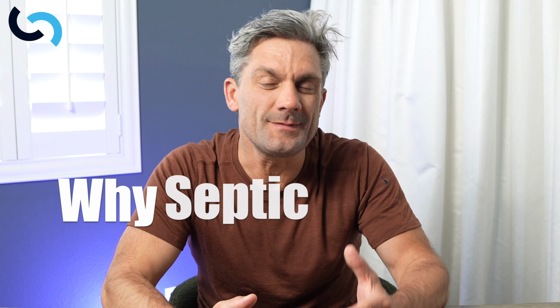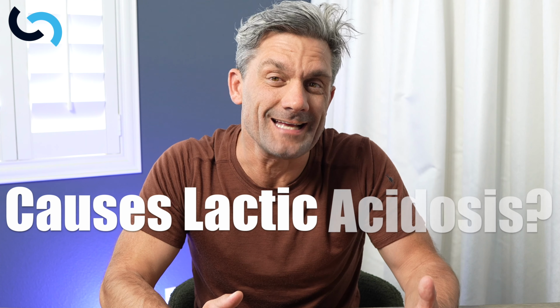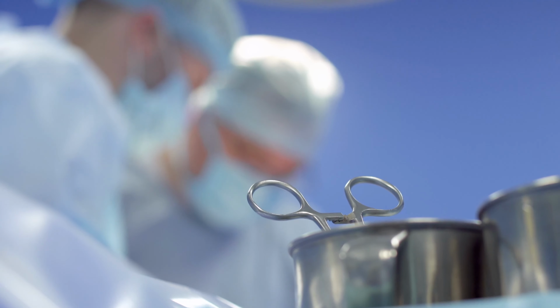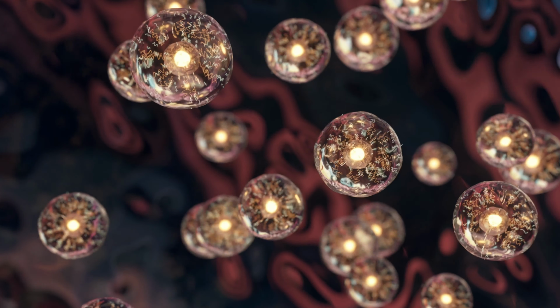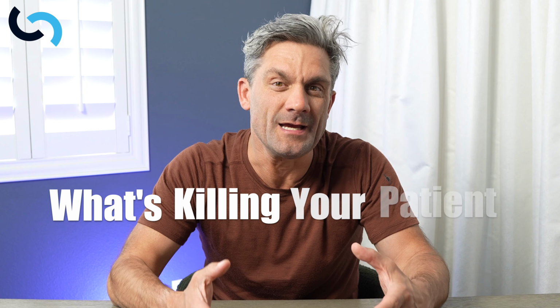This is why septic shock causes lactic acidosis. This is why hypoxia and ischemia shut down oxidative phosphorylation in the Krebs cycle. You can clamp an artery, you can cut out a tumor, but if you don't understand how the cell makes energy and what can stop it, you're going to miss what's killing your patient.